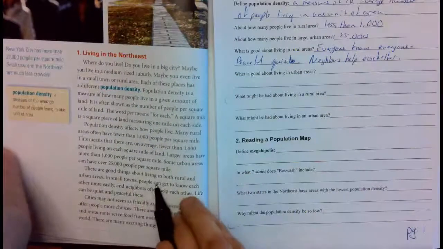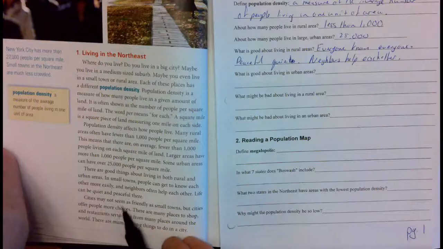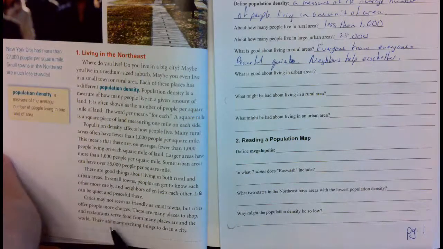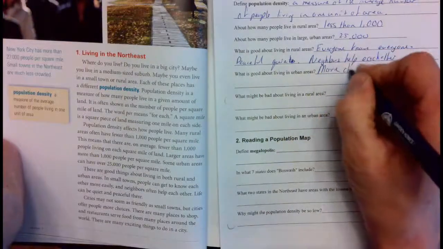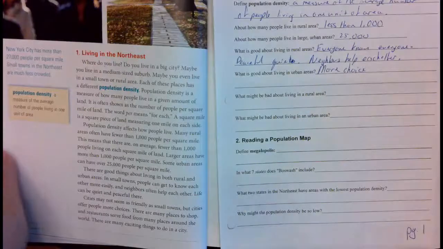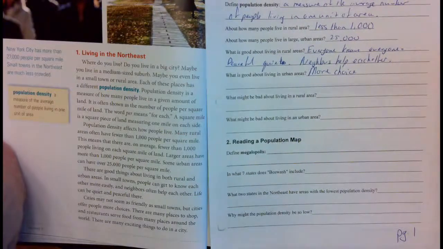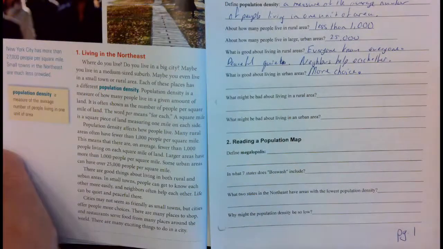There are good things about living in both rural and urban areas. Cities may not seem as friendly as small towns, but cities offer people more choices. If you want to go out to eat in Milwaukee, you can eat at a bazillion different types of restaurants offering lots of different food. The little town I grew up in, we did have a McDonald's, but that was about it. Oh, there was a pizza place, but that was about it.